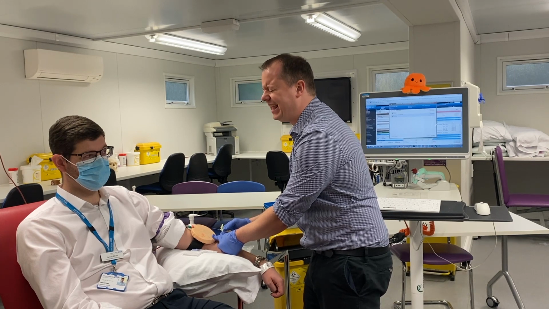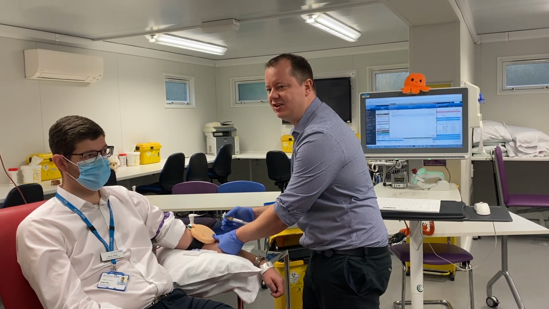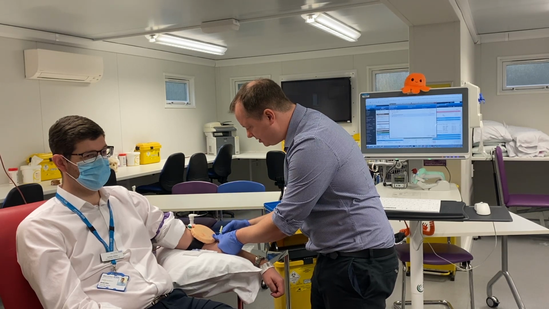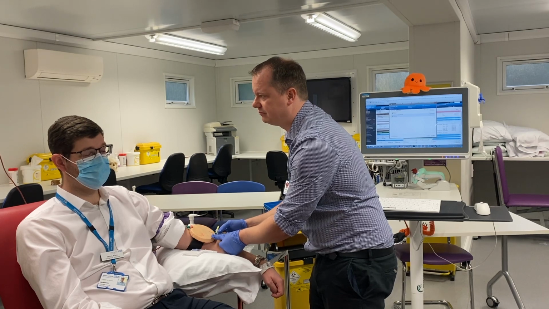That is absolutely key to getting a needle into any vein, is making sure that you anchor the skin and perform what we call skin traction. I'm then going to warn the patient. I'm just going to insert the needle now, and I'm going to move the needle into the vein. The patient didn't feel anything.